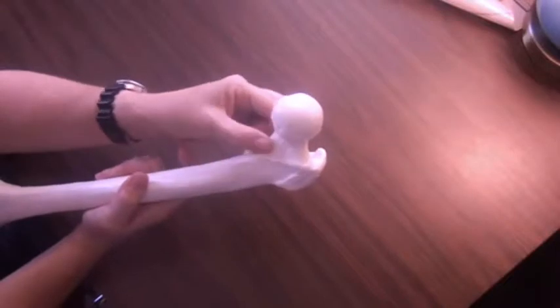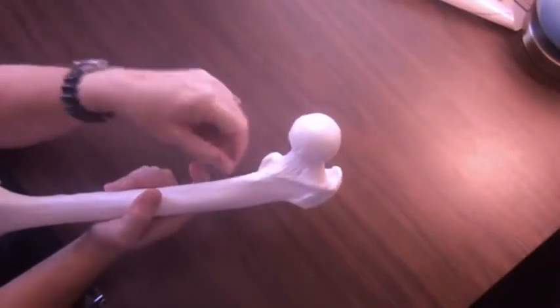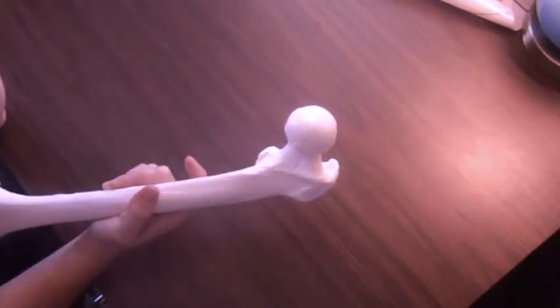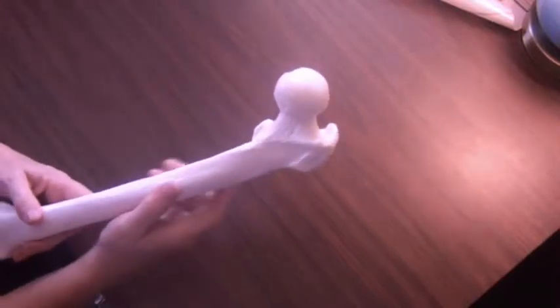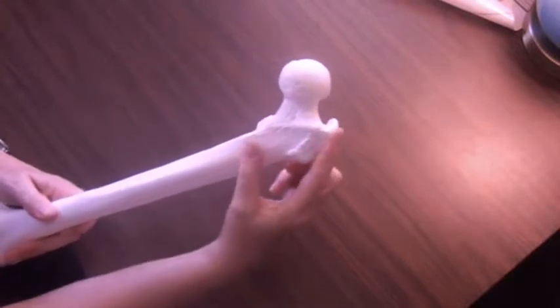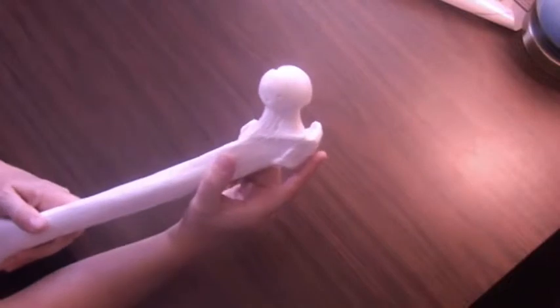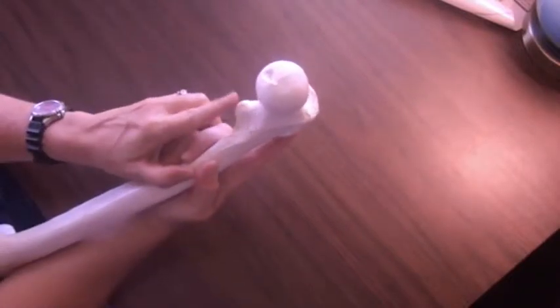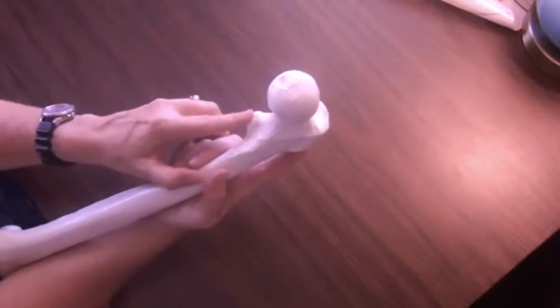If you come down just distal to the head of the femur, you see the smaller, narrow area. This is the femoral neck. This is the area that's most likely to break in a hip fracture. And then if you come just distal to that, you'll see these two landmarks here. So here is the greater trochanter. It's going to be more lateral and superior. And if we come a little more medial and inferior, we see the lesser trochanter here.